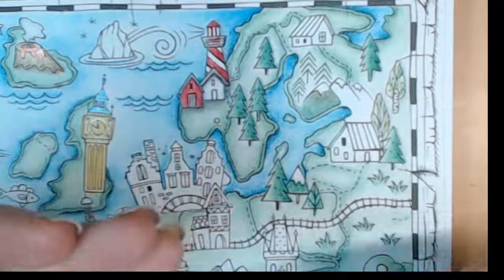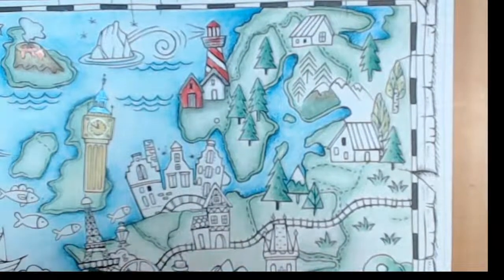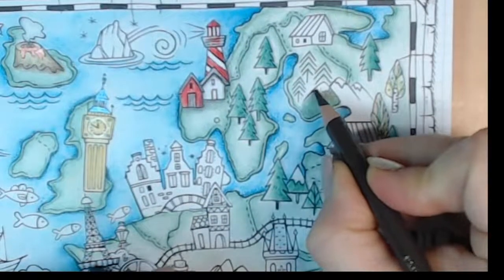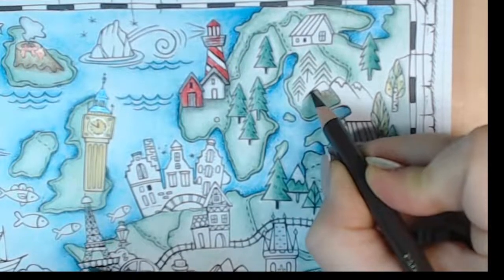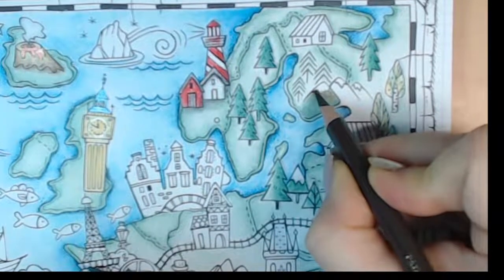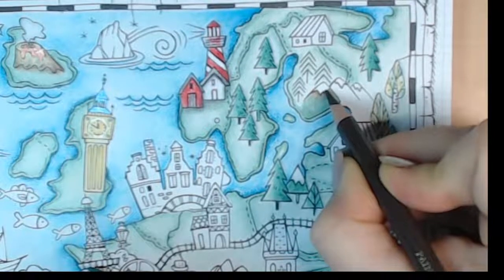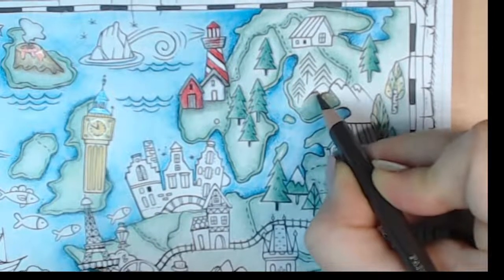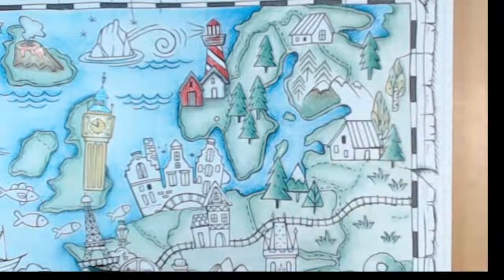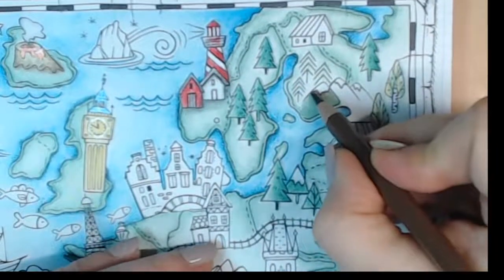Alright, this cocoa might be too red. Alright, let's just go up under that shadow. See, it's really tiny, so it's almost not worth it, but just to give you an idea. You want to put a shadow underneath snow.